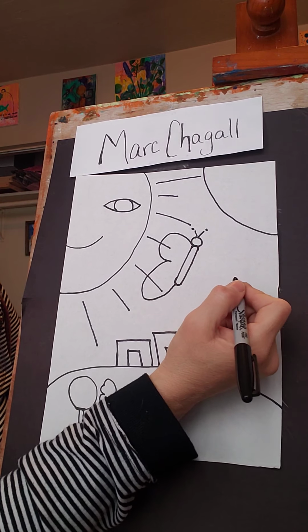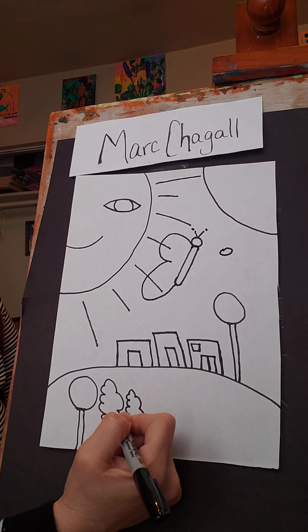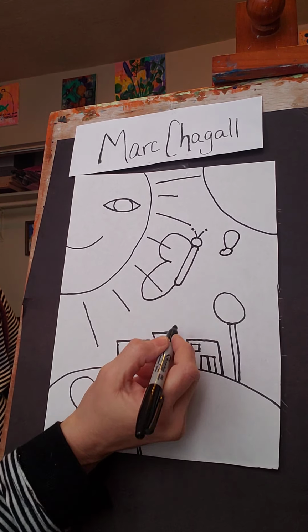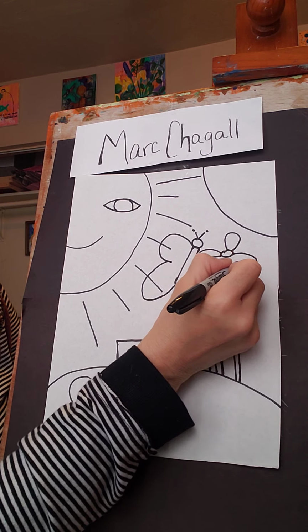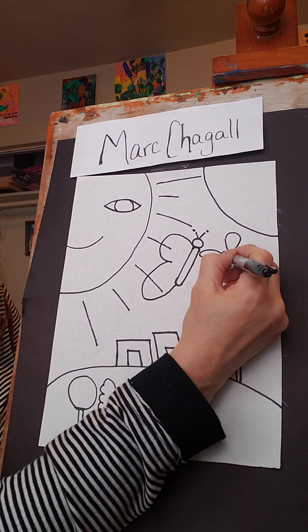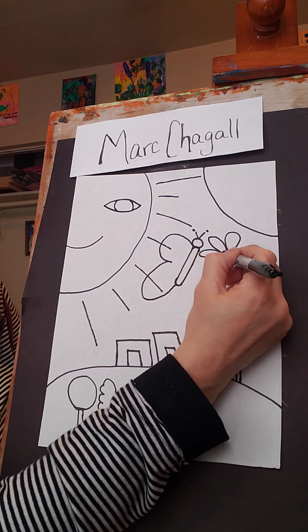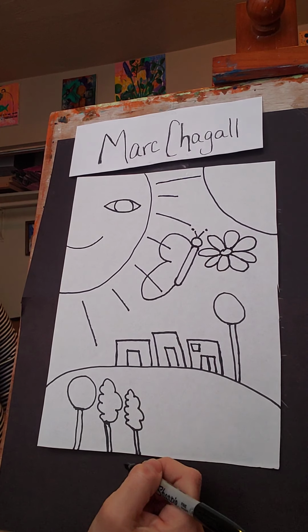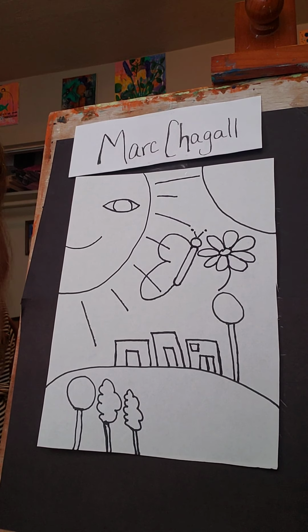Next, because again, it's a dreamlike picture, I'm going to make a flower up here in the sky too. And then I'll put petals off to each side for my flower. I don't know if I called that a tree or a flower, but we're making a flower up here in the sky for the butterfly. So I'm just doing some petals off to the side. Maybe you'd like to make a different kind of flower. You can do any flower you like. And then I'll draw a stem. And remember, it's up there in the sky because this is like a dream.